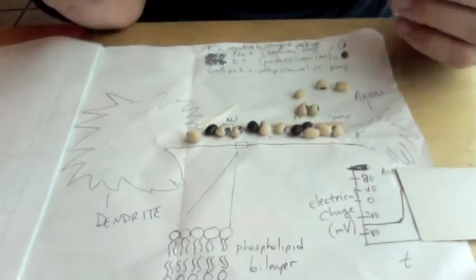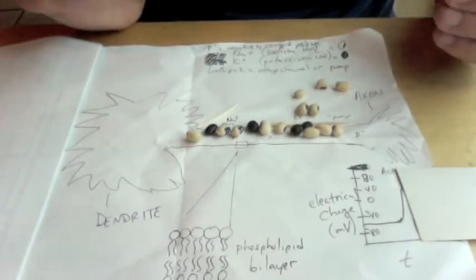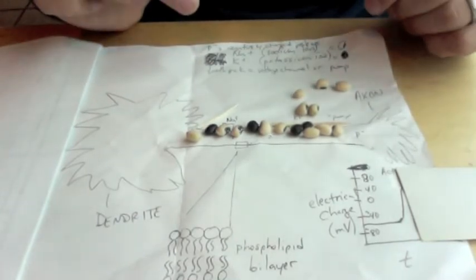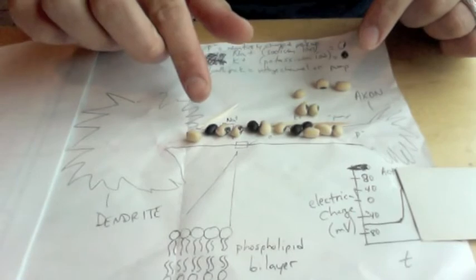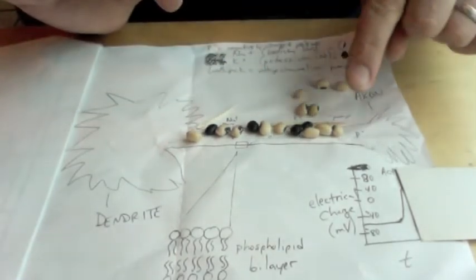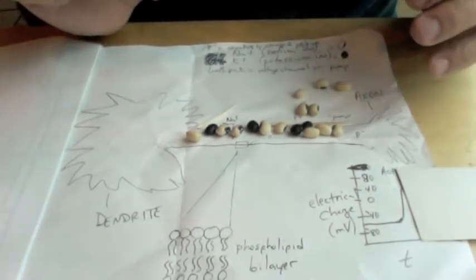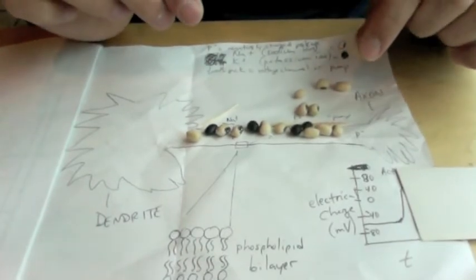However, just like a toilet can't flush until it refills and gets ready to flush again, the neuron can't generate another action potential and send another electrical charge until it regulates, or balances, the charge.